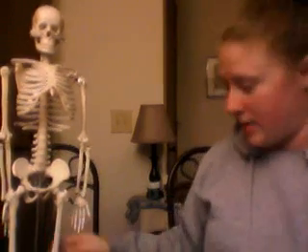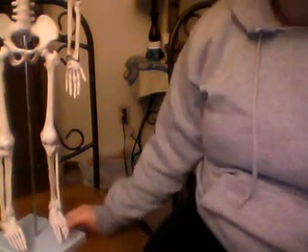Now I'm going to tell you about the pelvic girdle. The pelvic girdle consists of the coxal bones, the femur, the tibia, and the fibula, and the metatarsals and the tarsals and the phalanges. The way that the pelvic girdle connects with the axial skeleton is by a joint here called the sacroiliac joint.